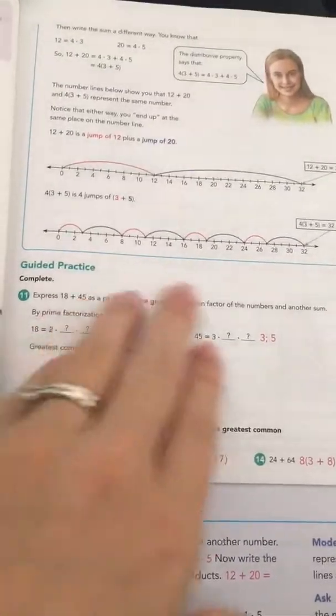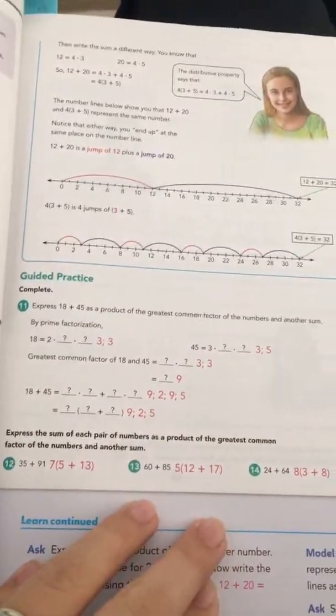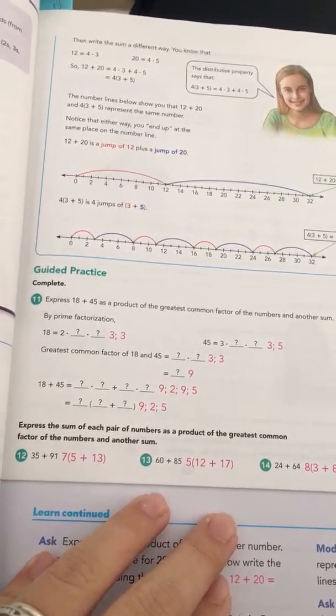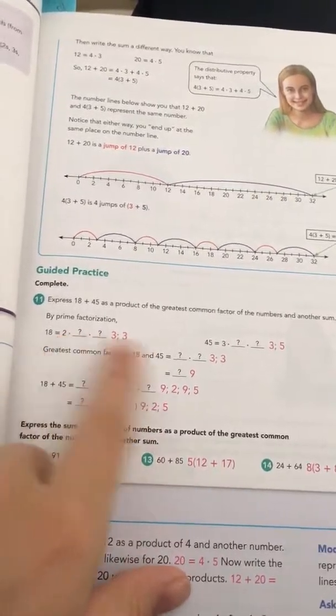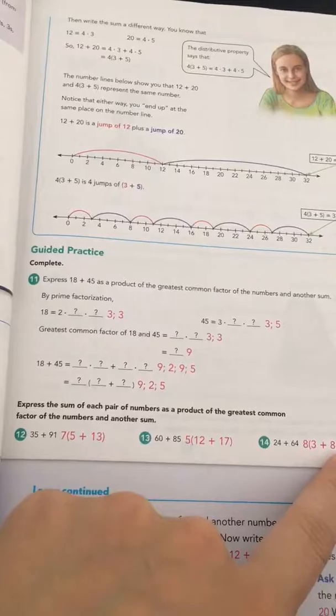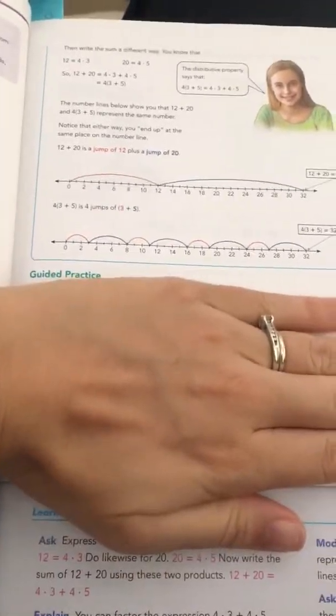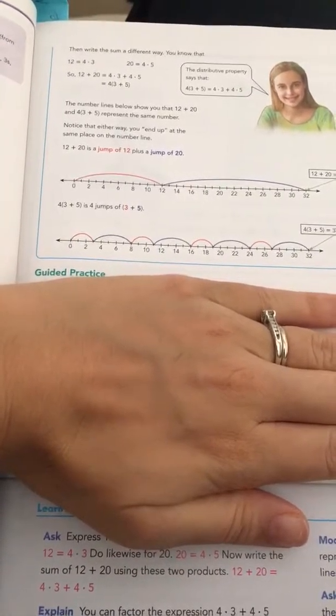With that in your notes, I want you to go ahead and try to do numbers 11 through 14. In 11, you're listing out the factors. In 12 through 14, you're just writing the equations. Don't look too carefully. I don't want you to just copy.